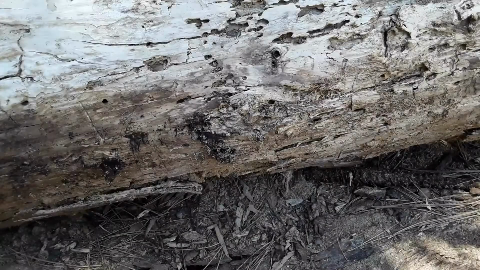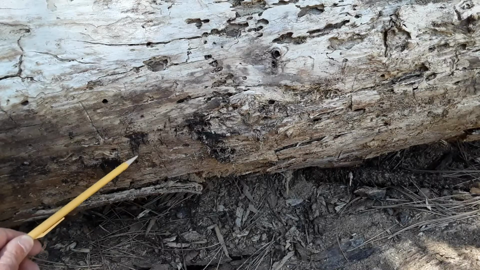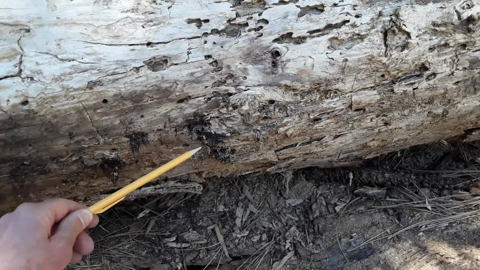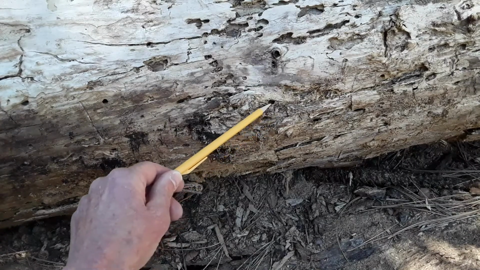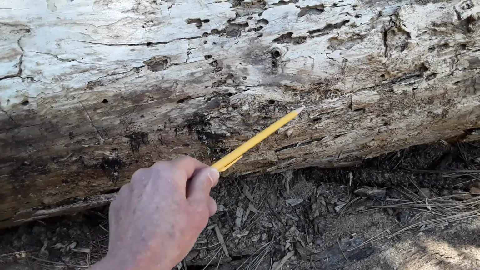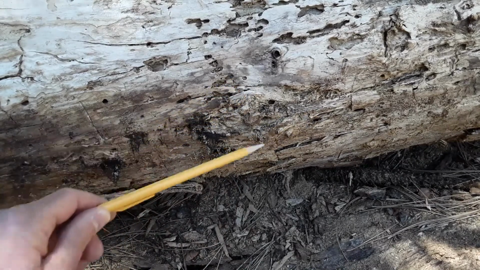All along the log, I'm seeing big piles of sawdust being dropped where it's getting eaten away or decaying. And then right here are some long black stiff pieces of fungus that I've never seen before, so I'm going to look those up. And then in every little area below a hole, there's little piles of sawdust. So something's in there chewing away at the wood and spitting it out.